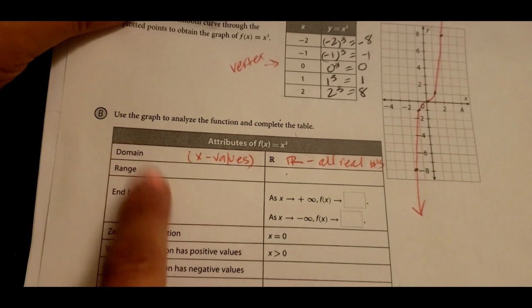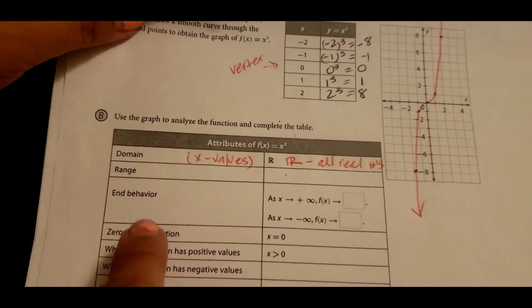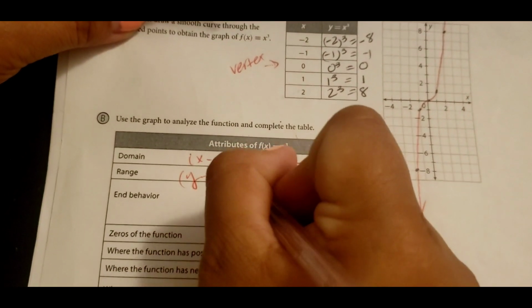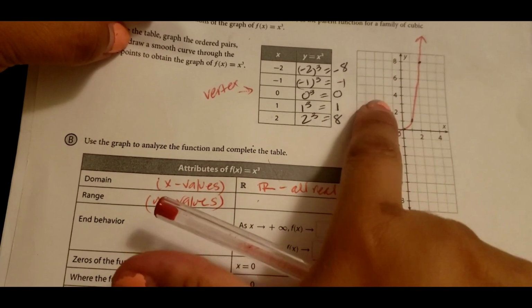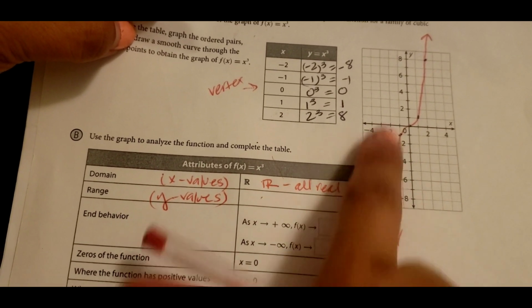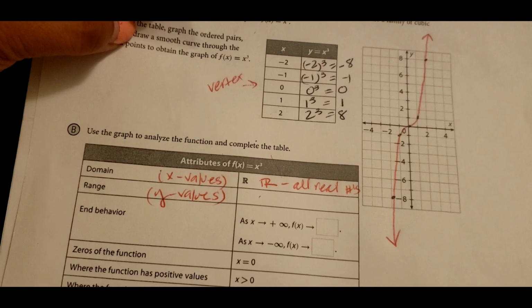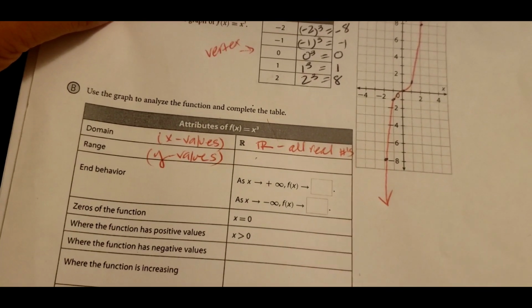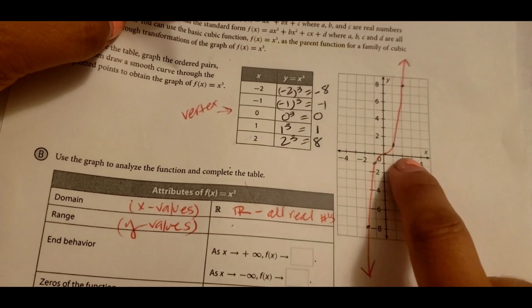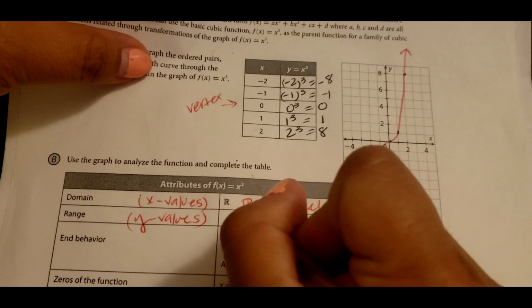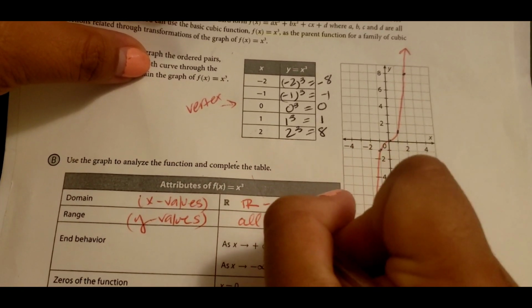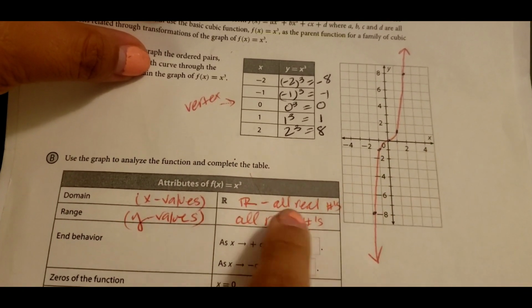Okay. Now, when it comes to your range, you should be looking at your Y values. So you're looking at it up and down. Notice both ends of my graph have arrowheads going down and up. That means it's going to keep going down. How far down? All the way to negative infinity. It won't stop. This is going to go up all the way to positive infinity. It will not stop. So for your range, guess what? It's also all real numbers. Okay, so they're the same.